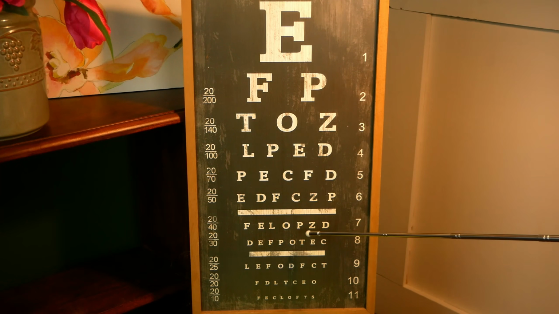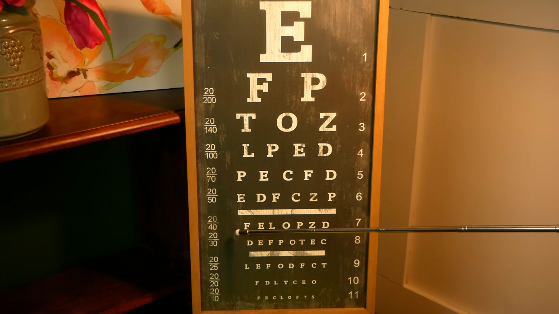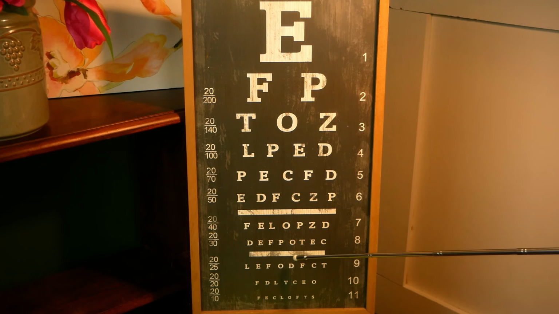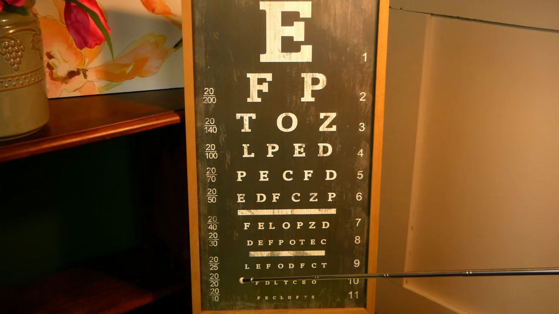Excellent. Let's go ahead and jump to this line right below the bar. Can you read this one? E, L, O, P, C, D. And what about below the second bar here? Can you see this one right here?